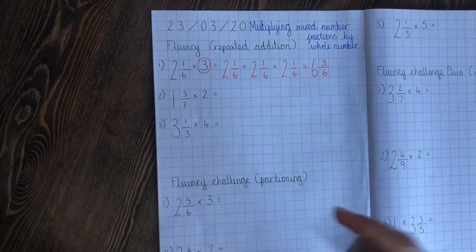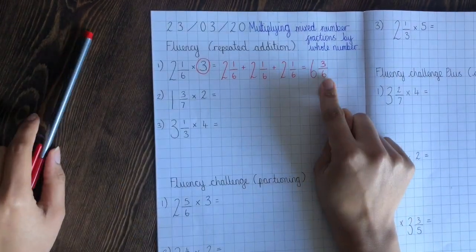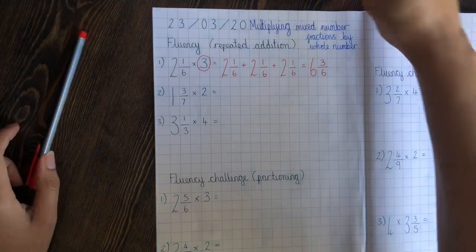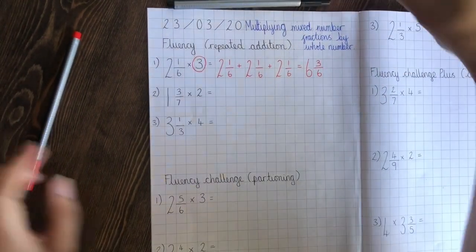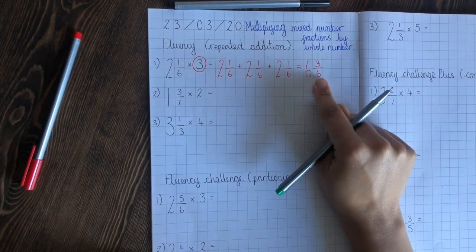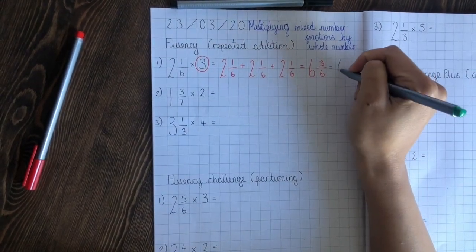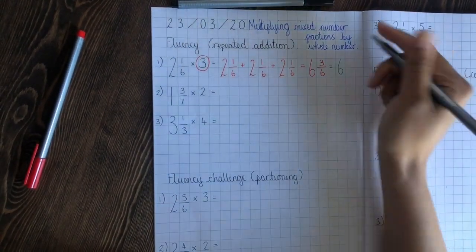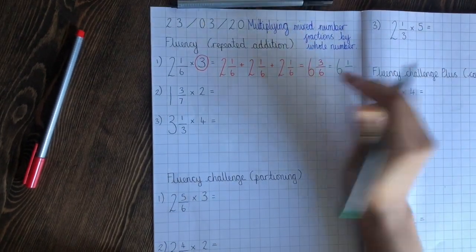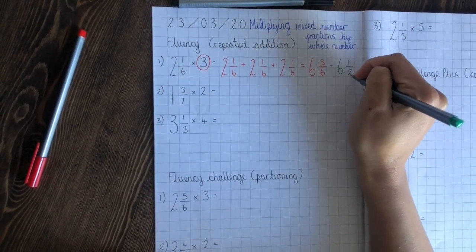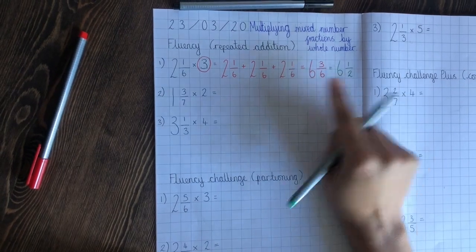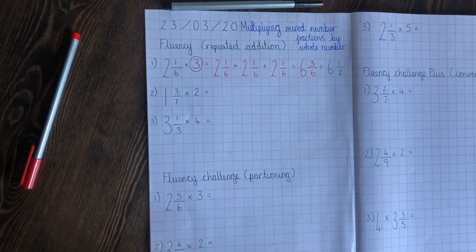Now what you may notice is 3 and 6 have a common factor of 3. So that could be simplified. So whilst this answer is correct, it could also be I have 6 wholes. 3 goes into 3 once. 3 goes into 6 twice. But it could also be I have 6 wholes and a half. So either one of those answers would have been correct.